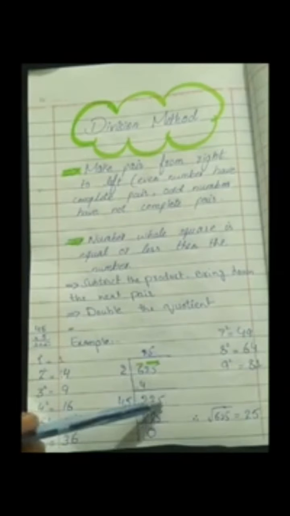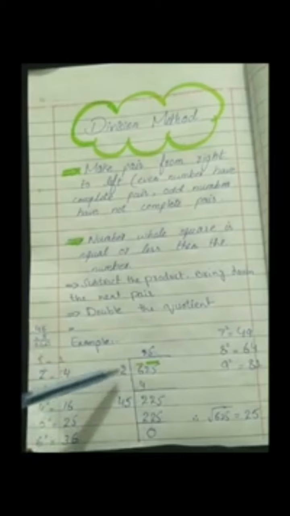Then bring down the next pair. The next pair is 25. Bring down the pair and the value becomes 225. Double the quotient, which means double this value. 2 plus 2 equals 4. So here we write 4. So we have the value 225.